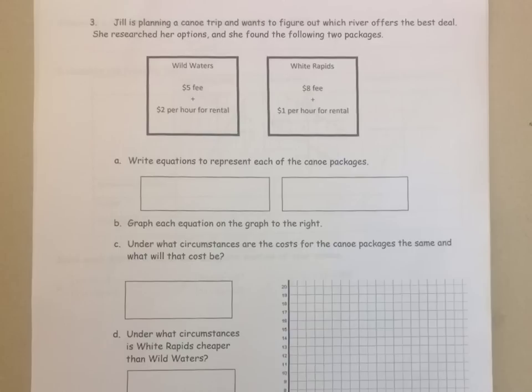So what I'm going to do here is label my first box Wild Water. And my equation here would be y equals 2x, because $2 per hour plus $5 the initial fee, which is my y-intercept.